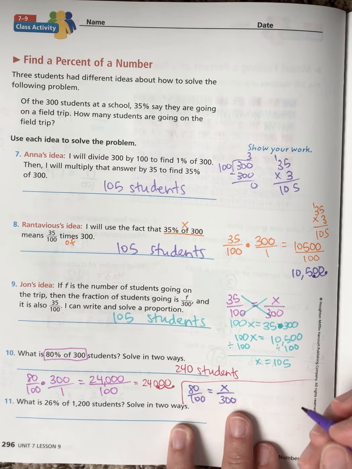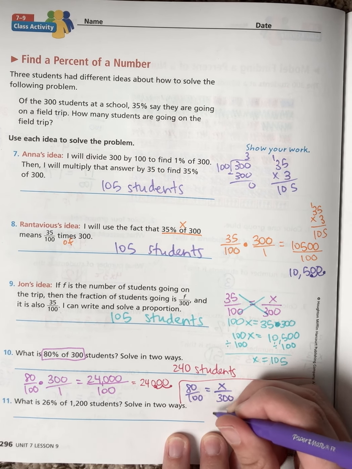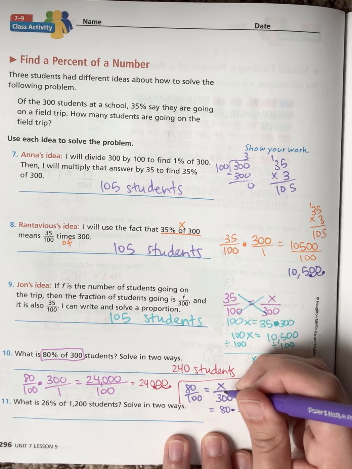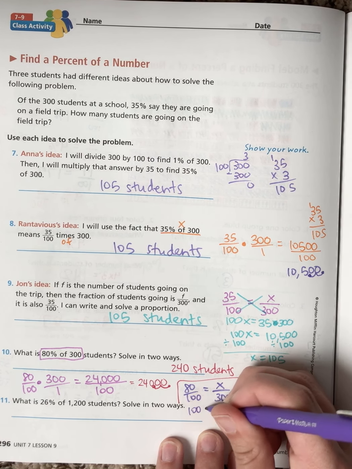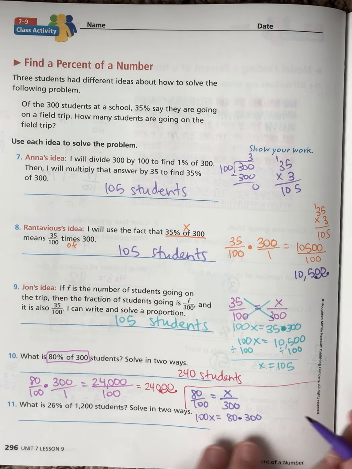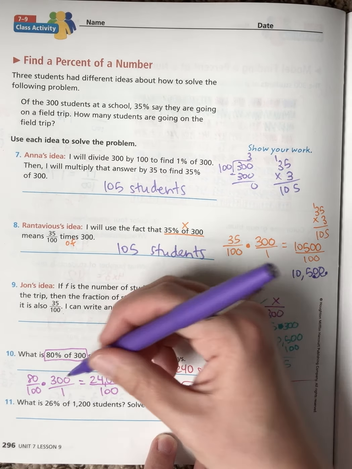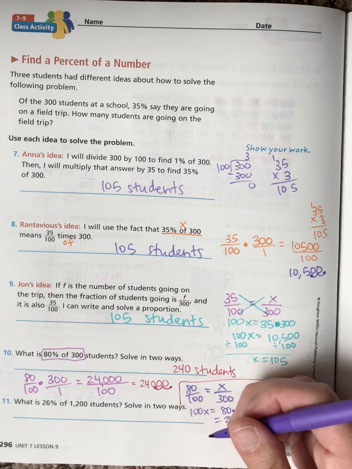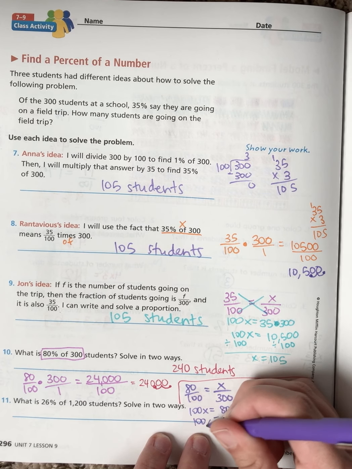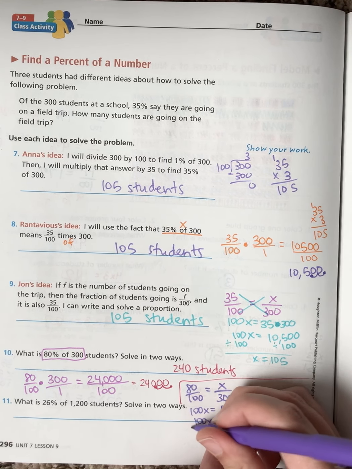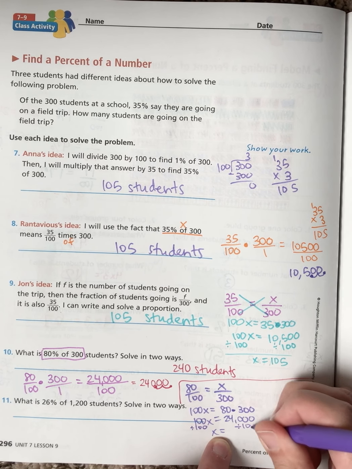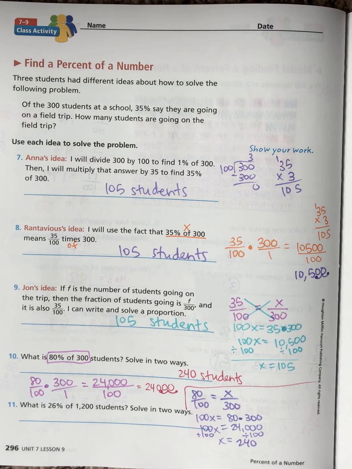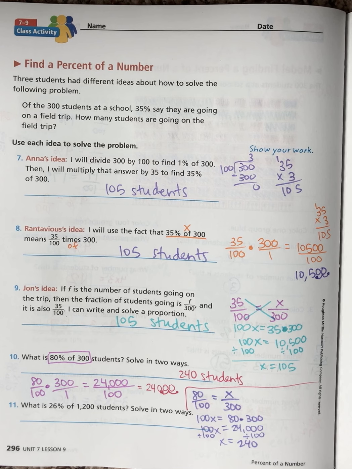So 80 times 300. And then on the left, we get 100x. So I'm going to solve, and I already know 80 times 300 because we did that right here is 24,000. And then we get 100x on this side. Divide by 100 on both sides. And we end up with the same answer, which is 240. Cool. All right. Let's do number 11 2 different ways.